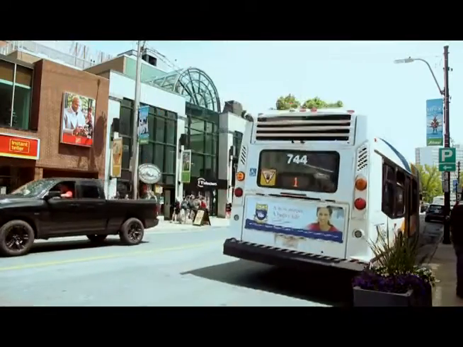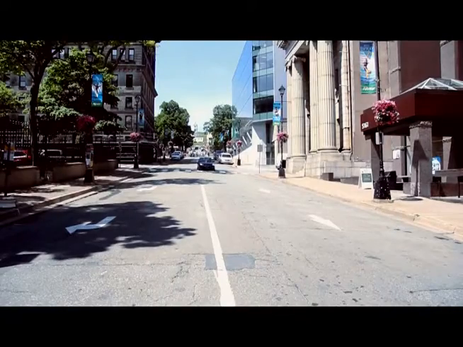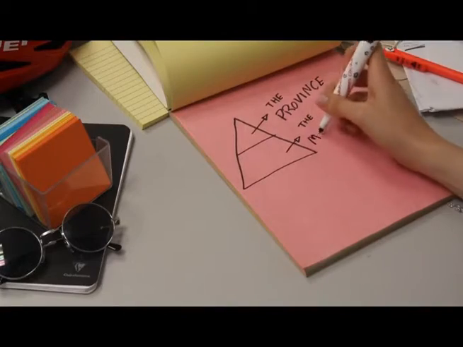Why does this bus go here? What building will go there? And why is this parking lot here? Who pays for this street? That's all decided by planning.